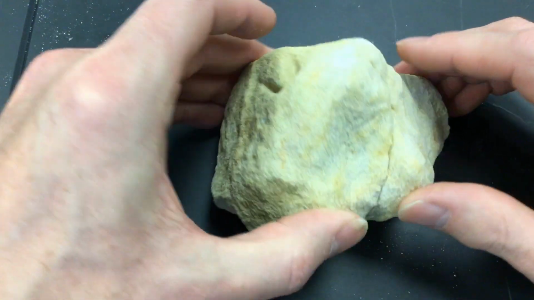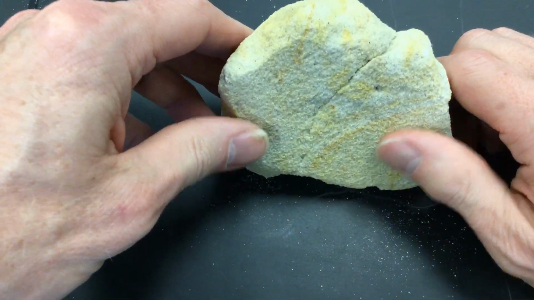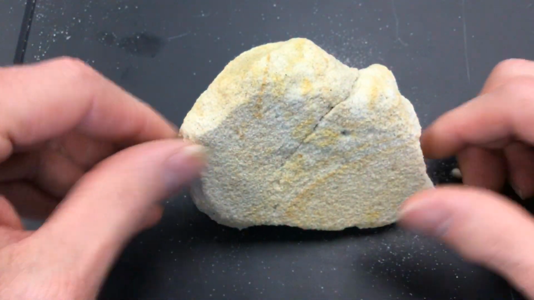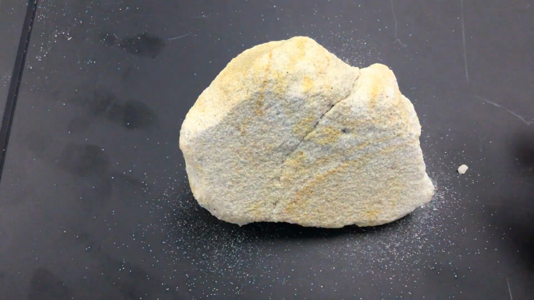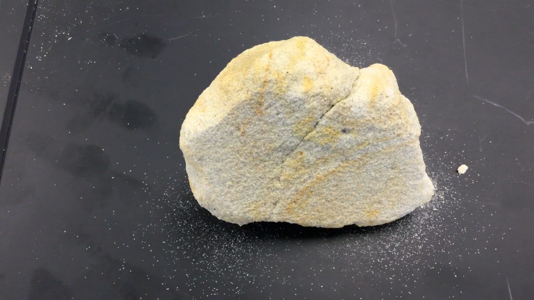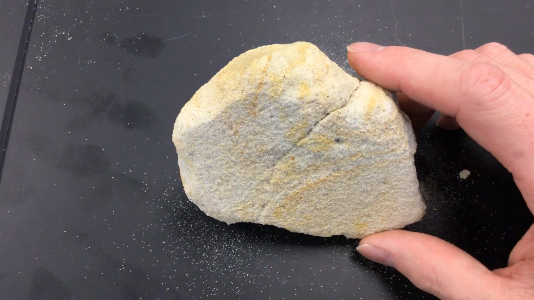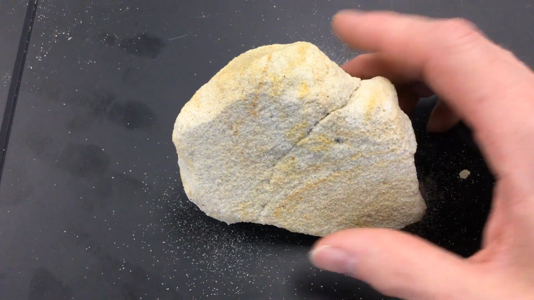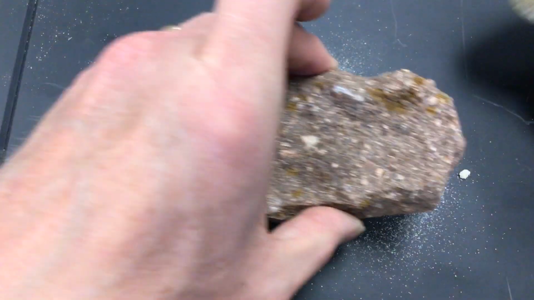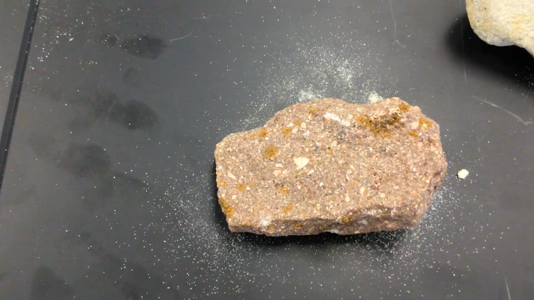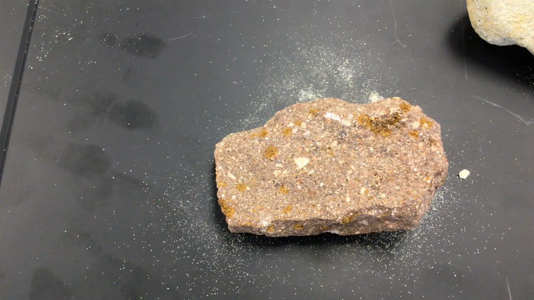Then smaller particles fit into the sandstone category, and here is a piece of sandstone, and you can see the sand coming off of it. These are sand-sized particles, and in this case the composition of the sand also makes a difference. So this is a quartz sandstone, sometimes called an arenite, and this is a different type of sandstone. This is an arkose, or an arkosic sandstone.